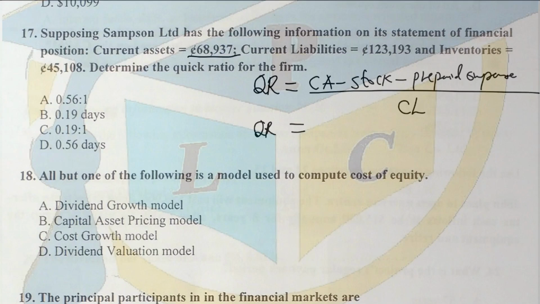If you have a quick ratio of 1 and above, it is highly possible that you can easily pay your debt as and when it is due. But if you have a quick ratio less than 1, meaning that you are illiquid, you can't pay all your debt because your quick ratio is less than 1. So you can pay some but not all.